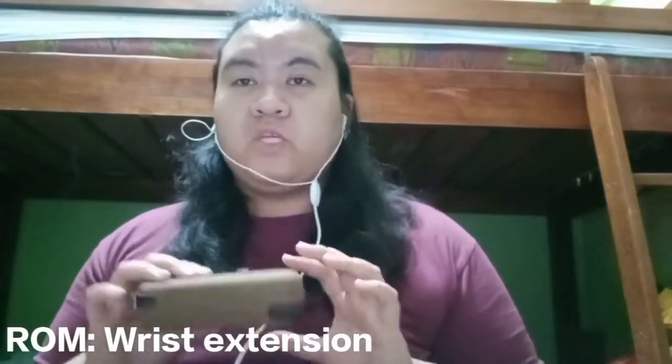We will now be doing the wrist extension. So the patient will be in a sitting position, and the forearm would be pronated. So for example, the forearm is pronated. So what would happen is that the therapist will stabilize the forearm, and then passively extend the wrist of the patient. So stabilize here, and then the therapist will passively extend. So stabilize here and passively extend. So that would be for the PROM.